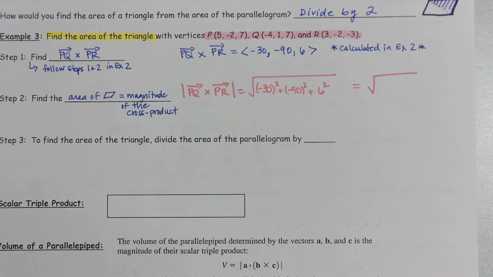And then, Gloria, let me know what you get underneath your square root. Did somebody use a calculator?